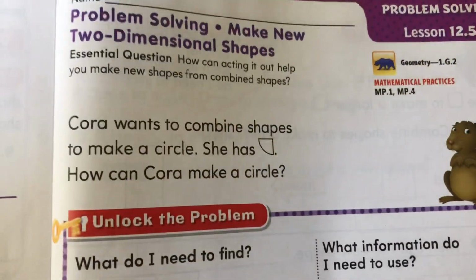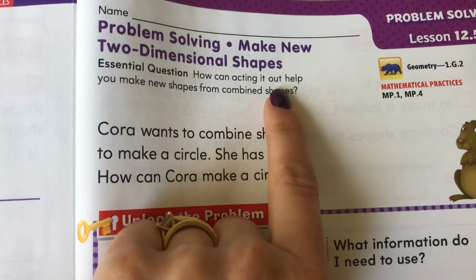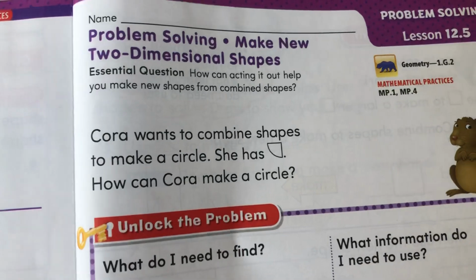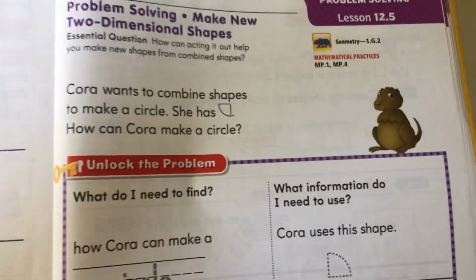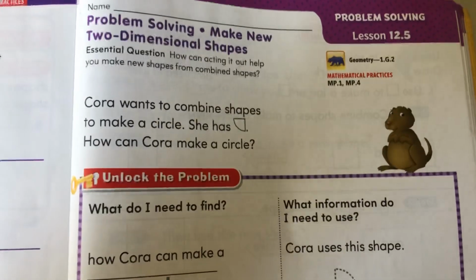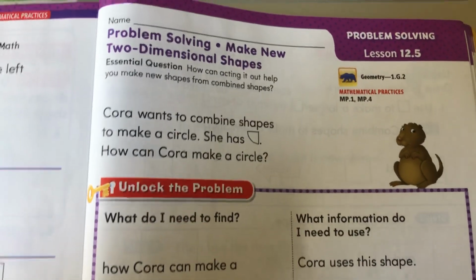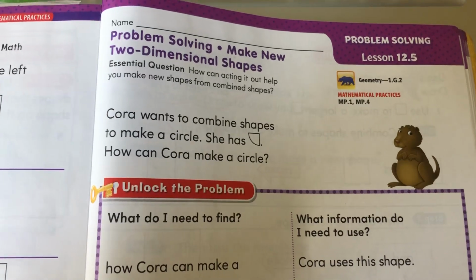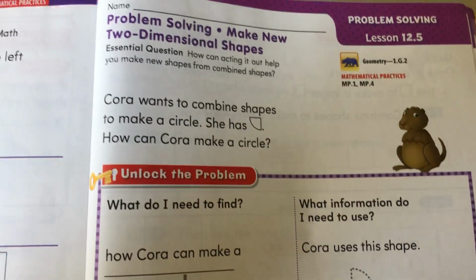Today our question is, how can acting it out help you make new shapes from combined shapes? Okay, kind of the same thing as we did on 12.4, we are going to combine shapes to make one larger 2D shape. And here is our problem to solve.